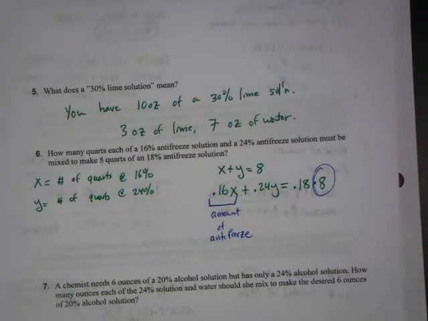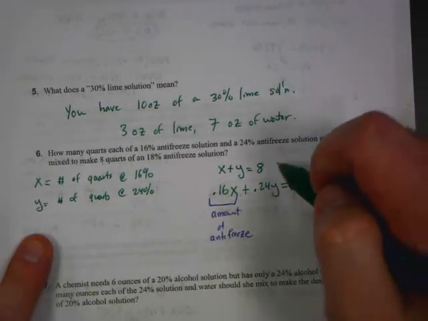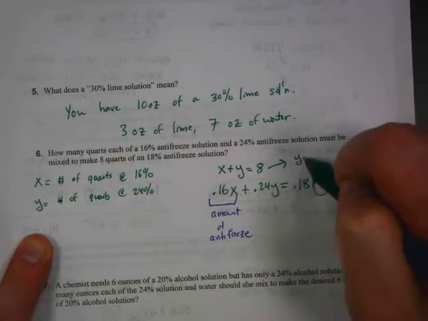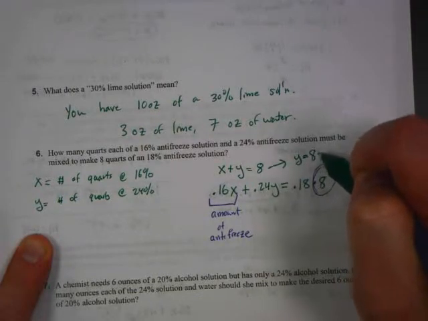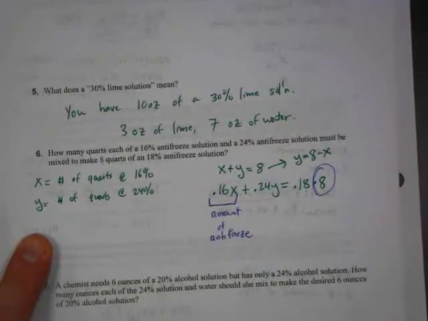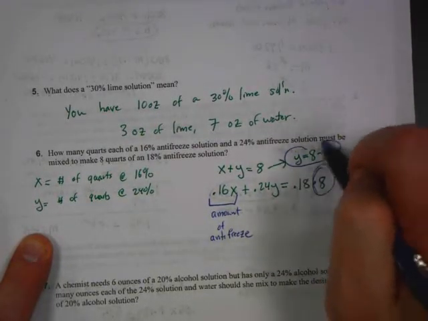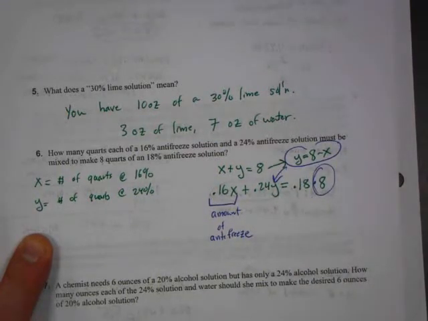Alright, so that was kind of a harder one to get our equation. We have our two equations. Once again, which method do we want to use to solve? Substitution or elimination? Either is fine. Typically, if either is fine, I usually go with substitution. Y equals 8 minus x. I'm going to take that, stick it in right there.